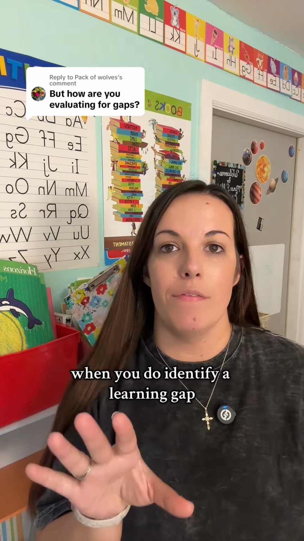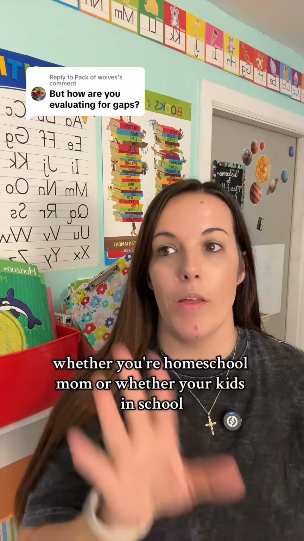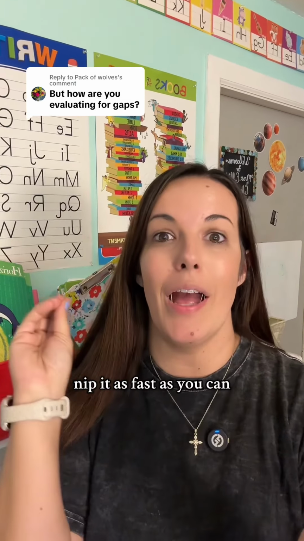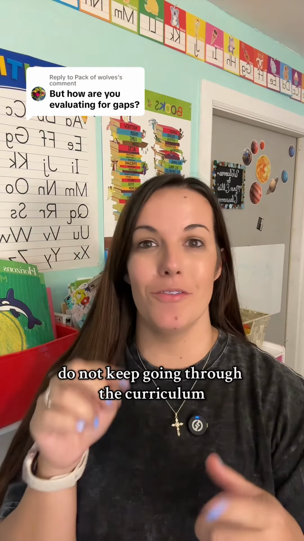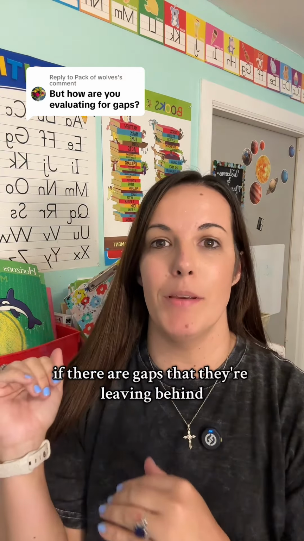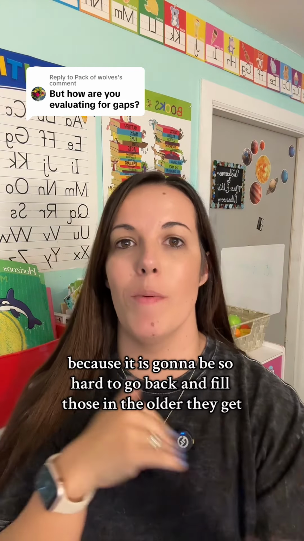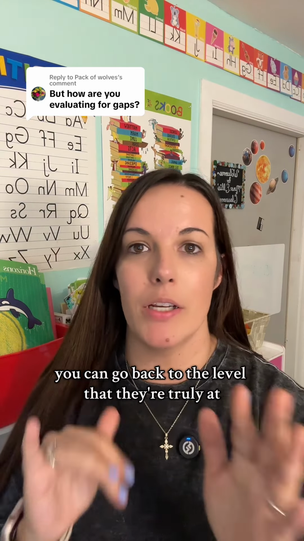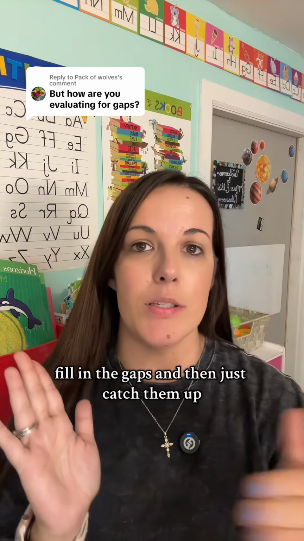But when you do identify a learning gap, whether you're a homeschool mom or whether your kid's in school but you are still noticing little things at home, nip it as fast as you can. Do not keep going through the curriculum if there are gaps that they're leaving behind, because it is going to be so hard to go back and fill those in the older they get. If you just nip it as soon as you notice it, you can go back to the level that they're truly at, fill in the gaps, and then just catch them up.